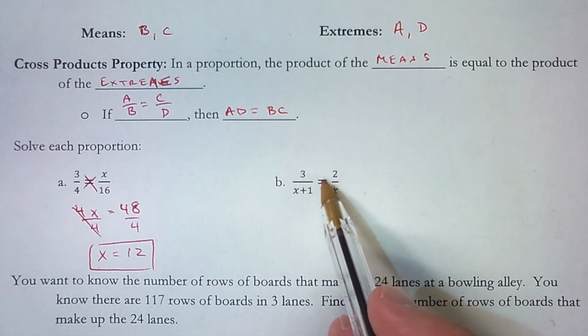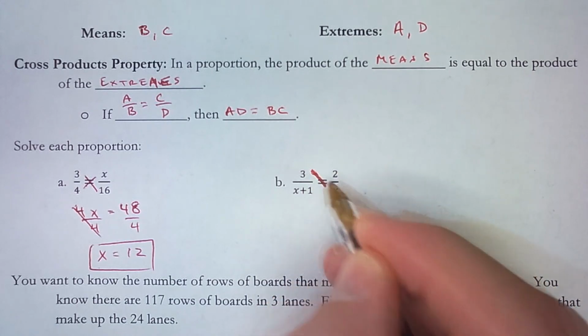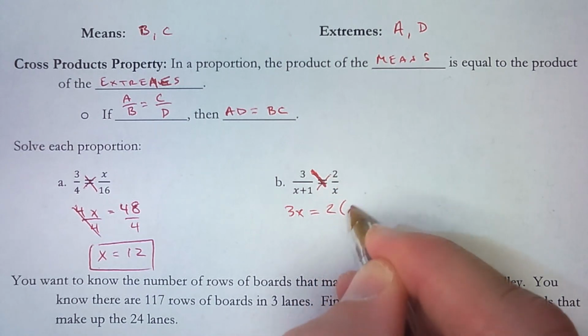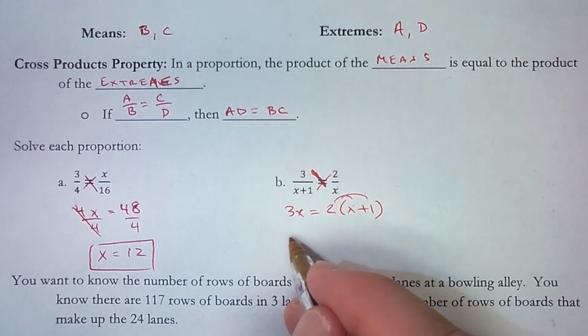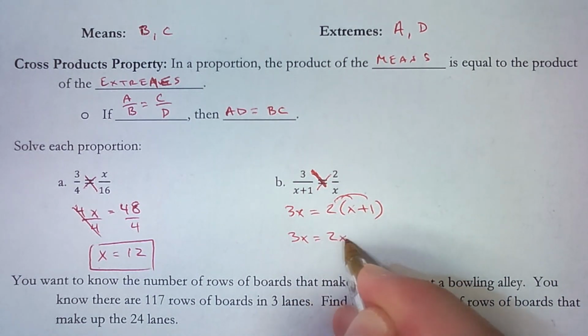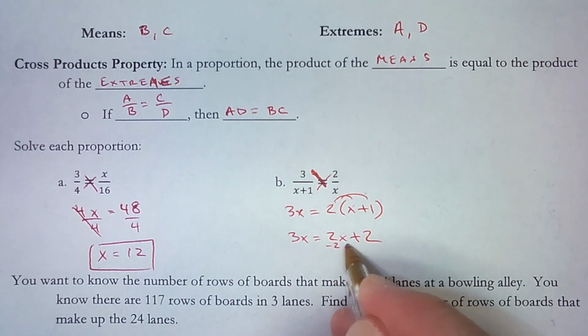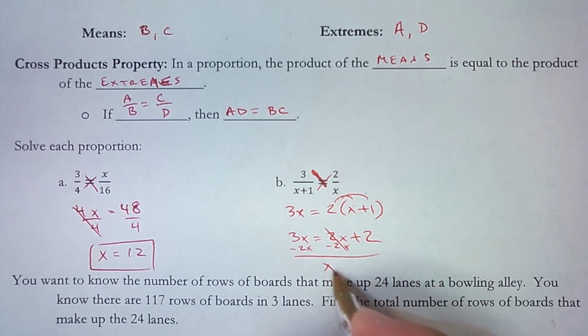Okay, so here's another proportion. This one's got a little bit more to it though. So I've got 3 times x. It doesn't matter which diagonal I do first. I'll do this one, 3 times x, and then 2 times x plus 1. I'm going to have to distribute in this one. So I get 3x equals 2x plus 2. Now I can subtract 2x and get 1x equals 2.